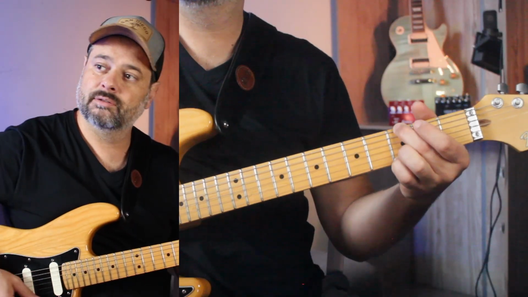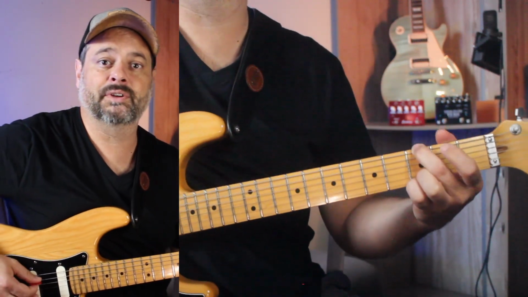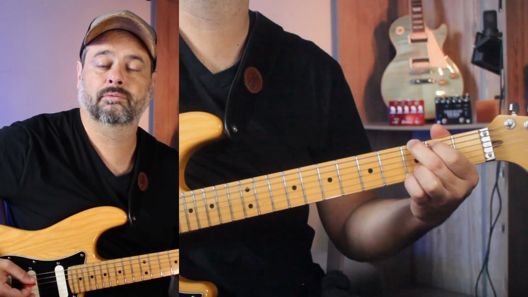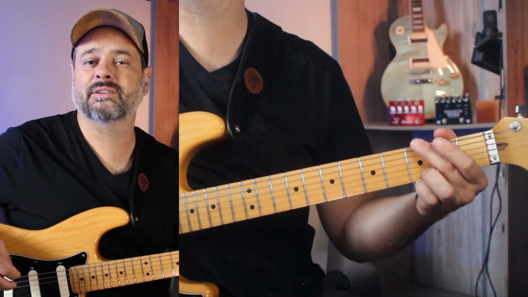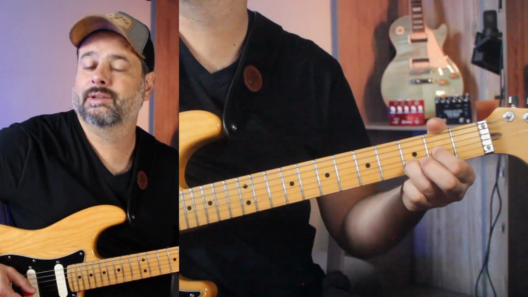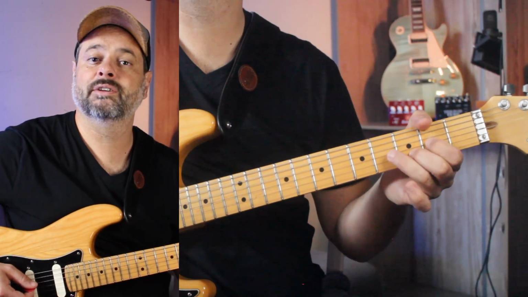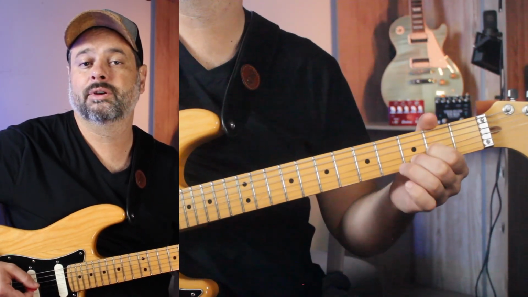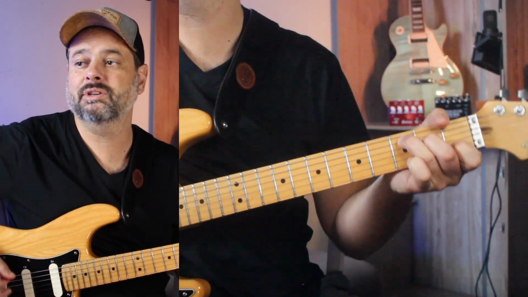So for G, I really like playing with the third here on the A string. It's in the lower register of the chord, but I really like it because, I don't know, I like that movement. Then to D, right? D, I usually like to do something like this on the G string. And then on C, I like to do kind of like what I did to G.